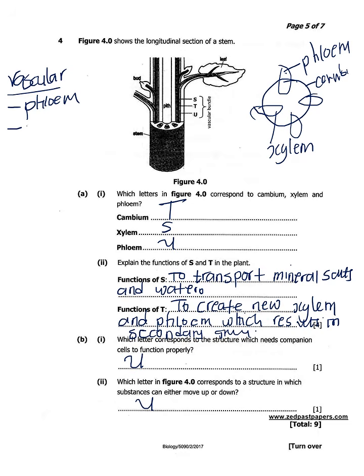Then we have the xylem, which transports water. Apart from transportation, the xylem also provides the support needed by the plant. Then we also have the cambium. So these are the three most important parts that are responsible for the transportation of materials in a plant.